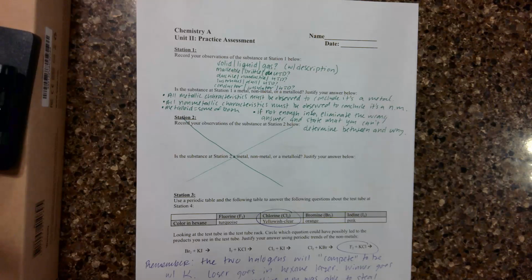The only person that could say that their sample was ductile is if I literally give you a wire for your particular sample. If you can see that it's in wire form, then you have proof that there's ductility to that substance, and then you could report out, I can observe it's ductile because it's already in a wire form.